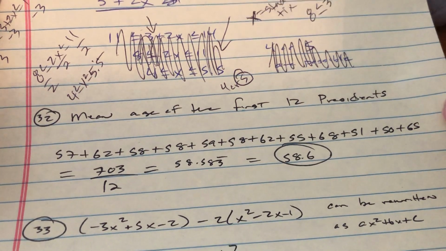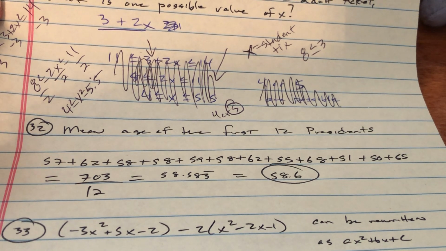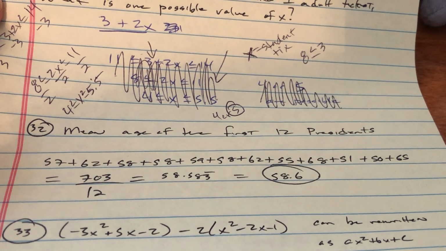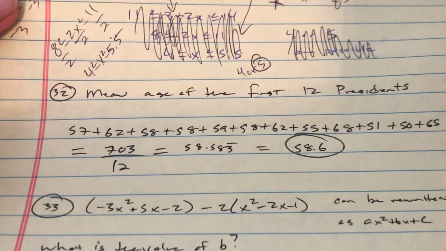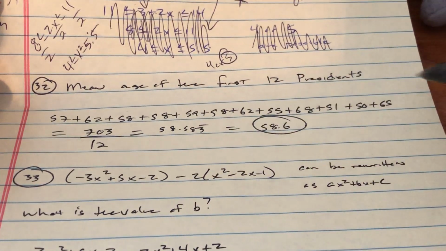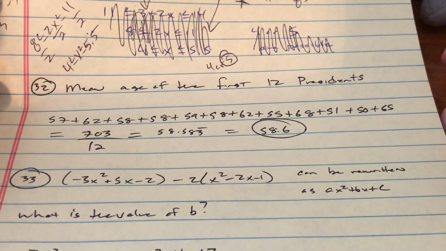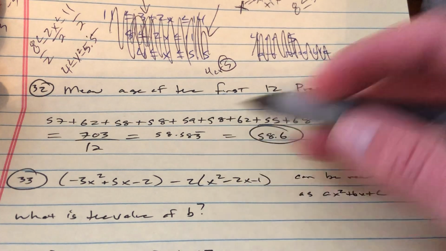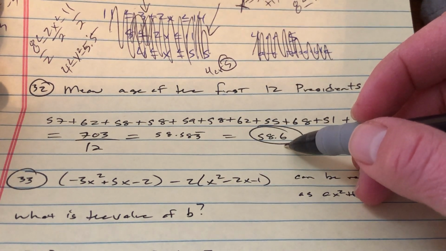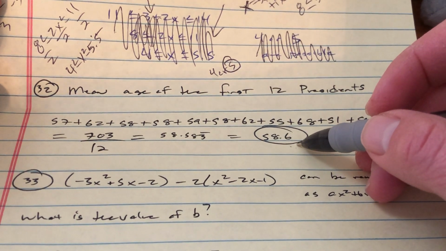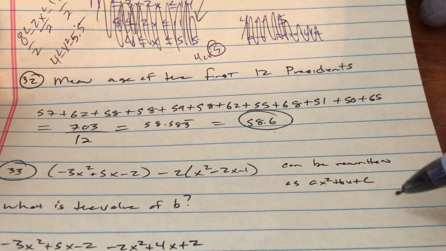The mean age of the first 12 presidents at the time of their inauguration. All of these ages are relatively young compared to what we're seeing right now. So you're going to add up all 12 ages. I think you get 703. Divide it by 12. 58.56, and it says round to the nearest tenth. 58.6. Easy peasy.